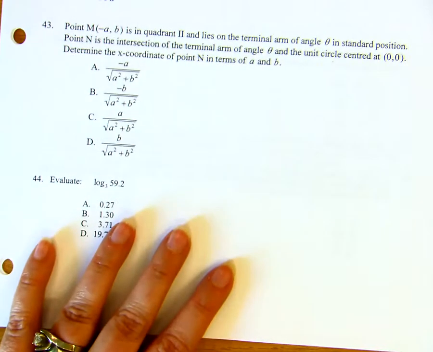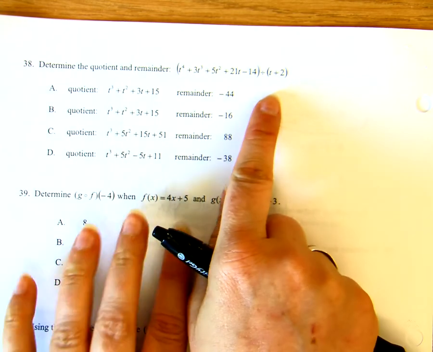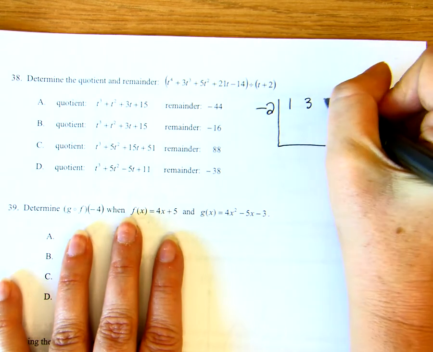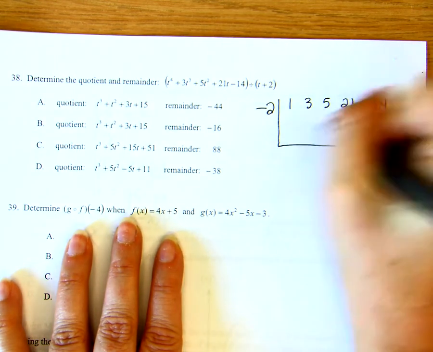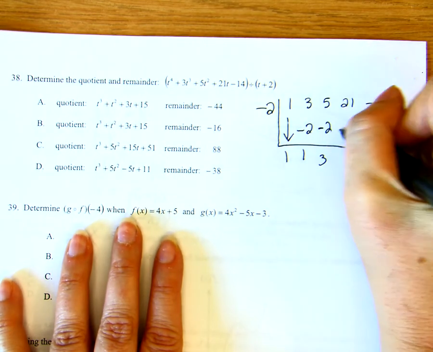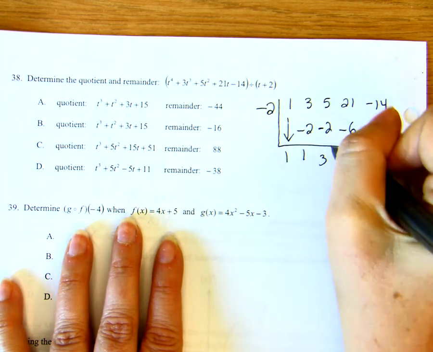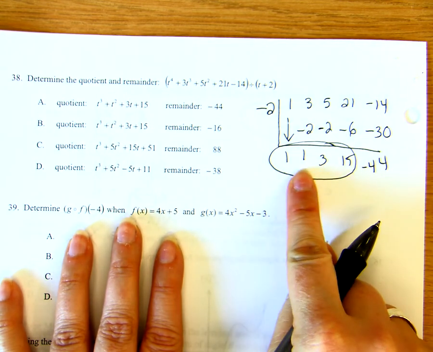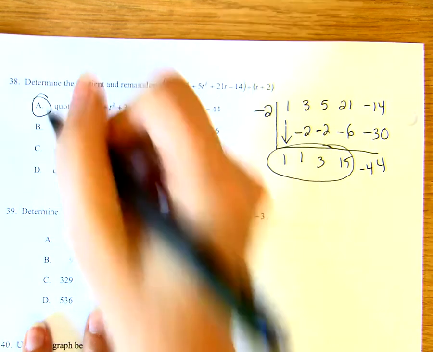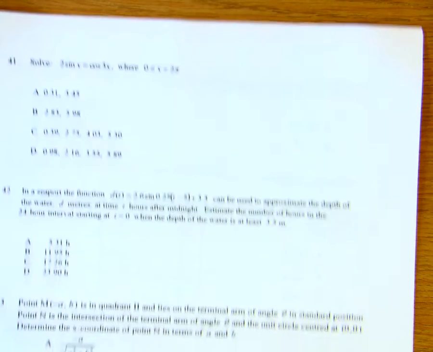Question number 38 asked you to find the quotient and the remainder for this division. So -2 outside. Along the top row of the box, I've got my coefficients and nothing is missing. So I'm going to start my repeated process of multiplying and adding all the way down the row. So my quotient, t cubed plus t squared plus 3t plus 15, remainder of -44, correct answer was A.